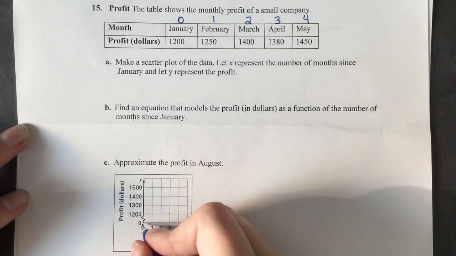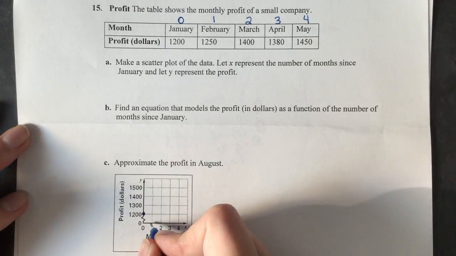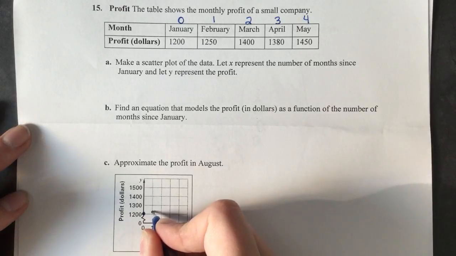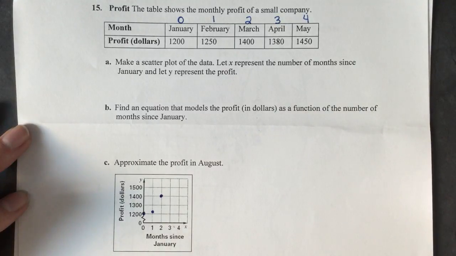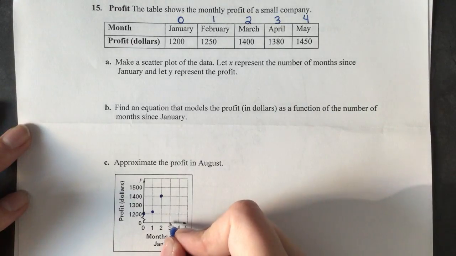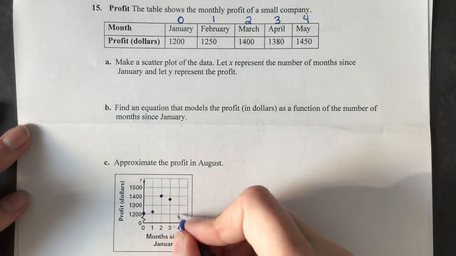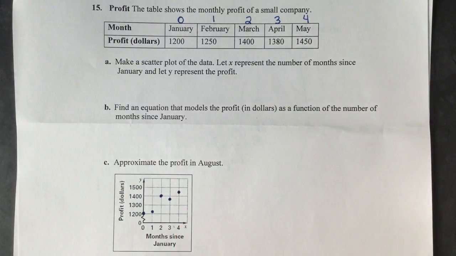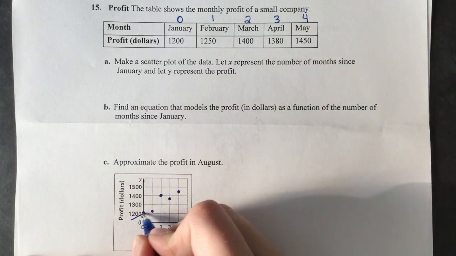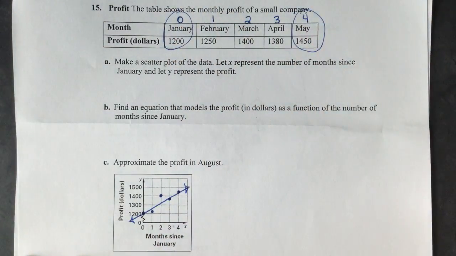Alrighty. 0, 1,200. February, 1,250. 1,400. 1,380. First and last dot. Okay, so first and last dot.